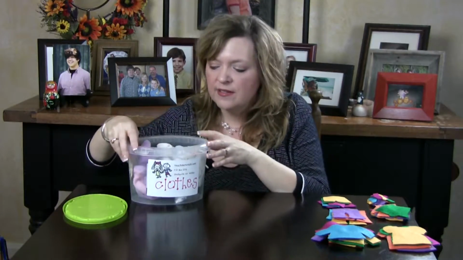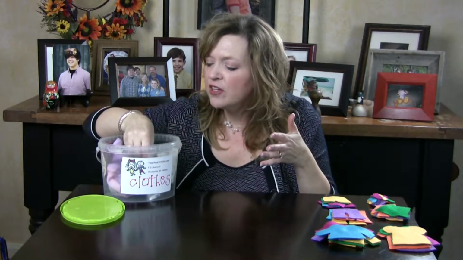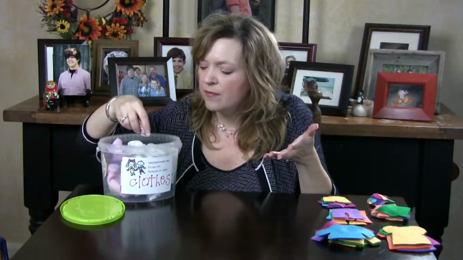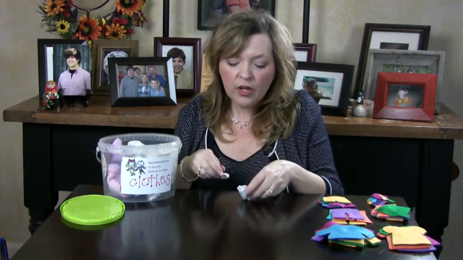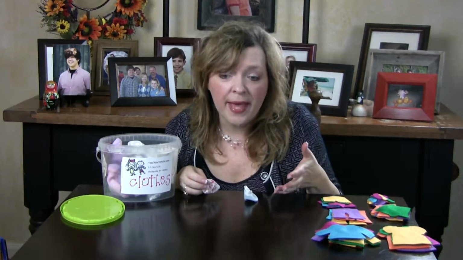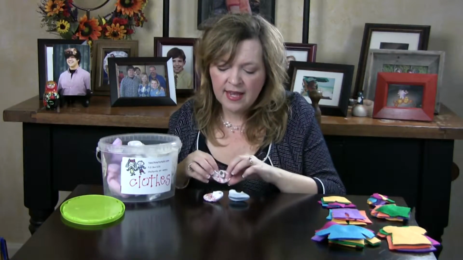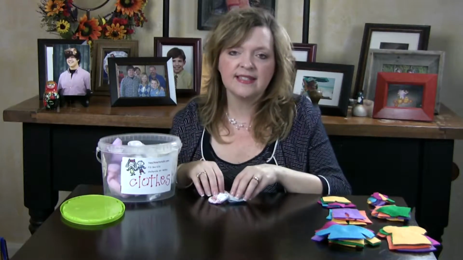So you have your baby clothes inside here. And again, you need more than one or two things. I've collected these doll clothes just from different baby doll sets that I've had over the years. You could use actual real baby clothes if you had access to those. And if you don't, we're going to talk in a minute about another alternative. But let's stick with this right now.